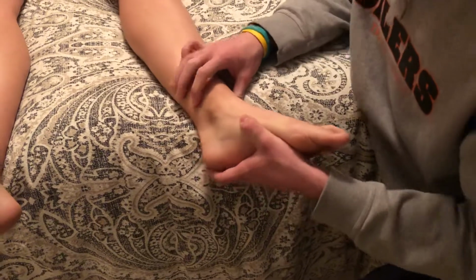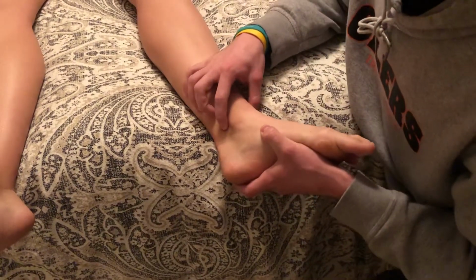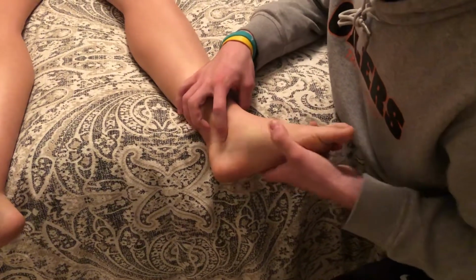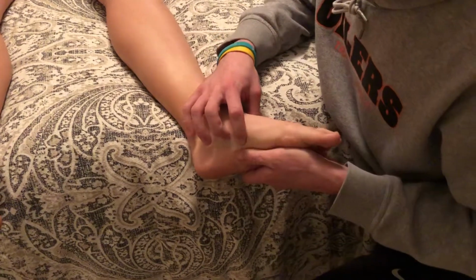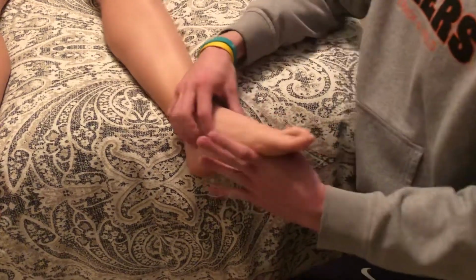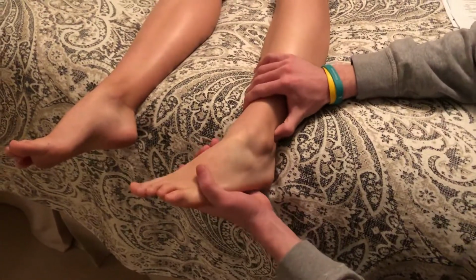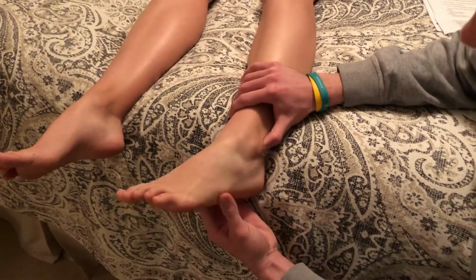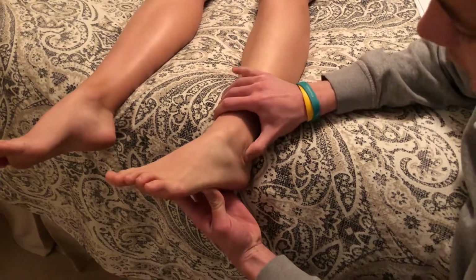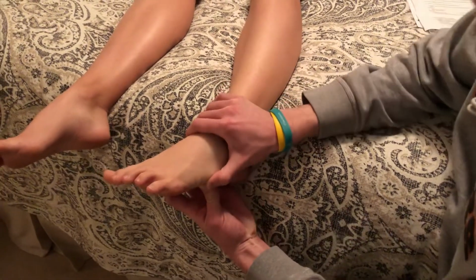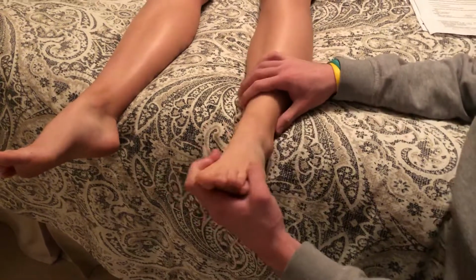Then for our posterior tib tendon, it runs behind the medial malleolus and then runs down towards the navicular. For our peroneal tendon, it runs behind the lateral malleolus going around the cuboid, so we're following it down this direction.